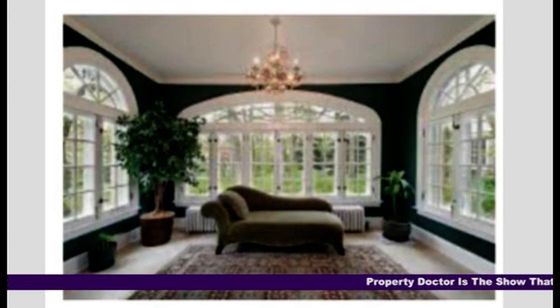So you can also introduce large windows in the room. If you don't have enough opportunity to create cross ventilation like I talked about before, you can just put a very large window in the room.